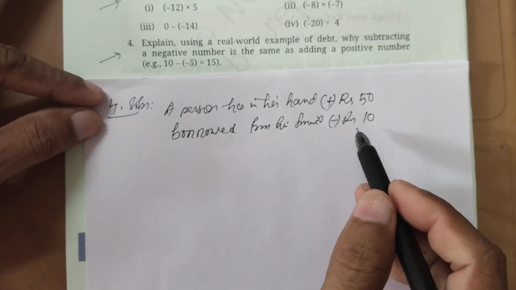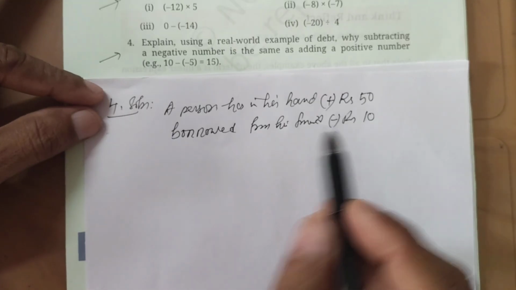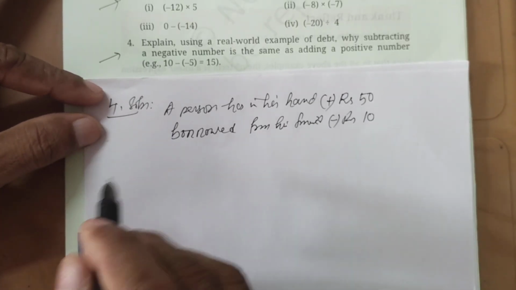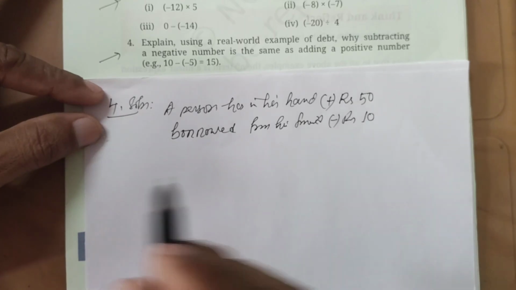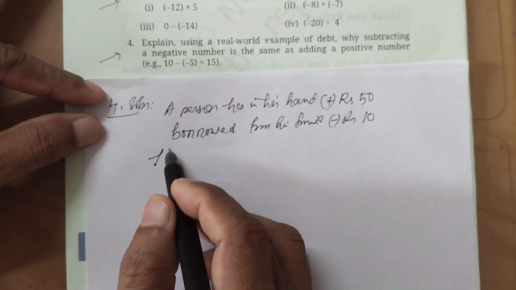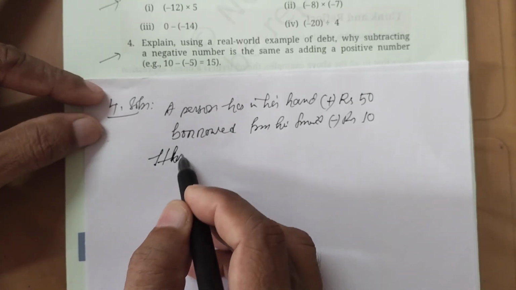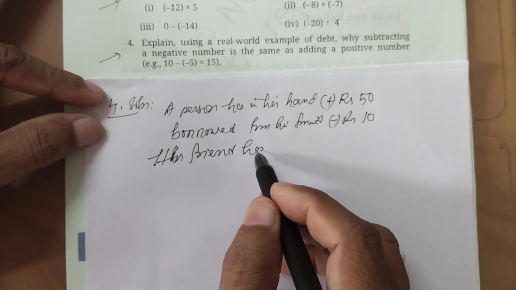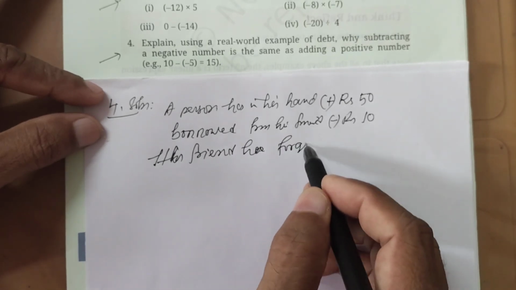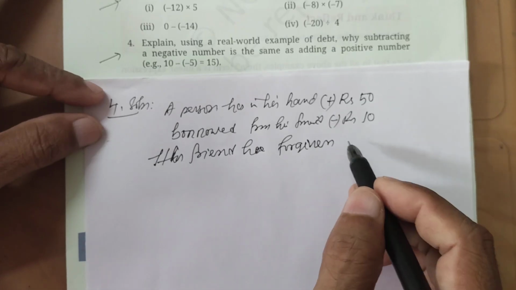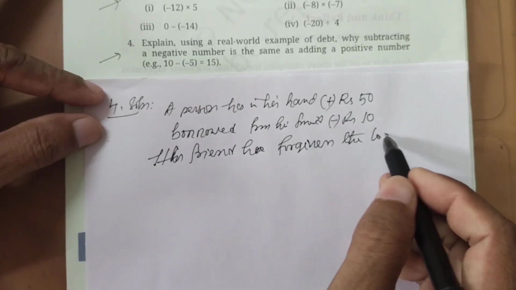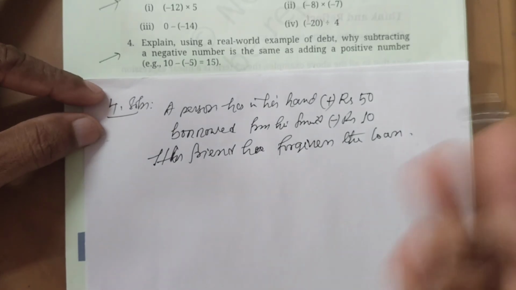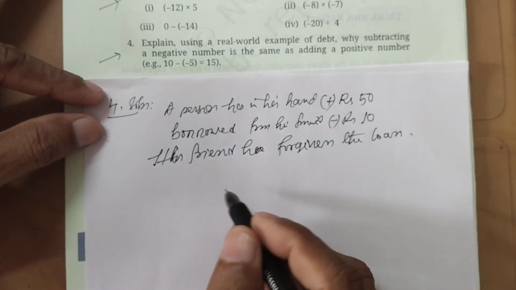After some time he did not return the money to his friend, and suppose his friend has forgiven that amount, that 10 rupees. His friend has forgiven the loan. So when his friend has forgiven the loan, we have to reject that loan. We don't have to pay it back. It can be rejected now.